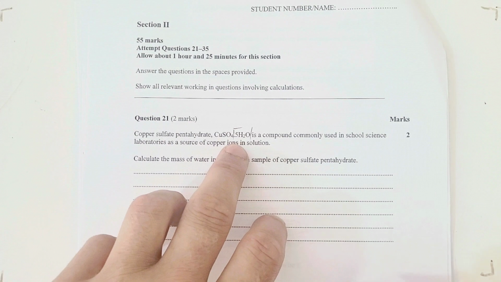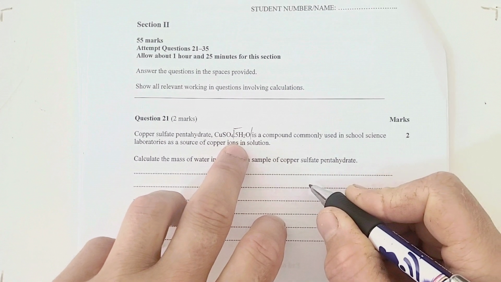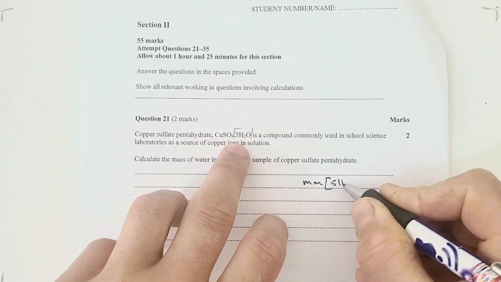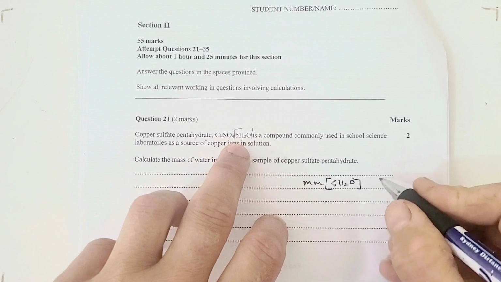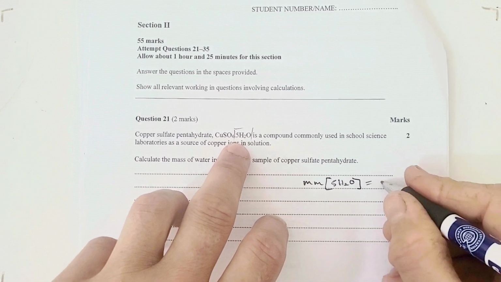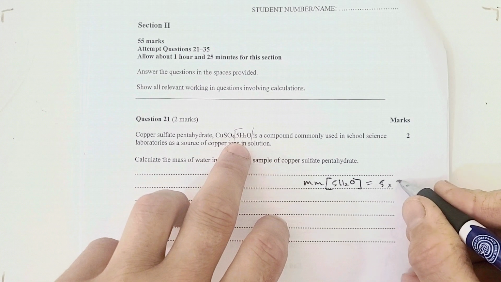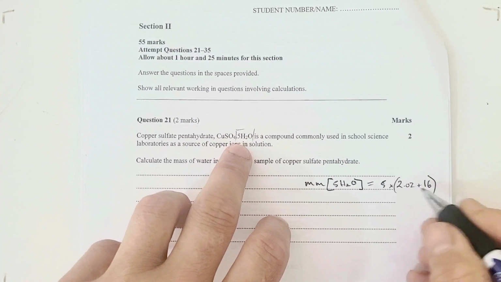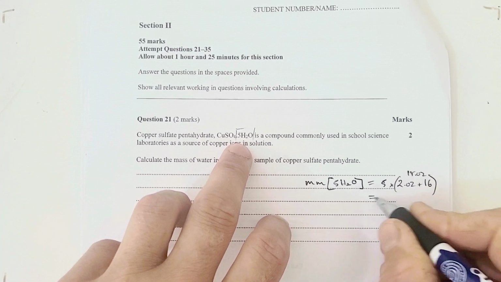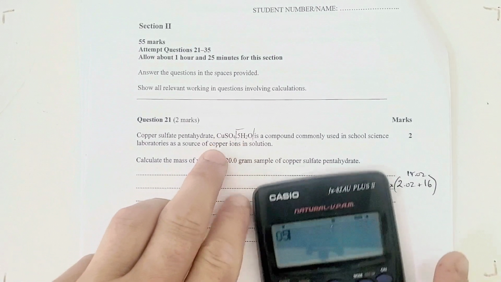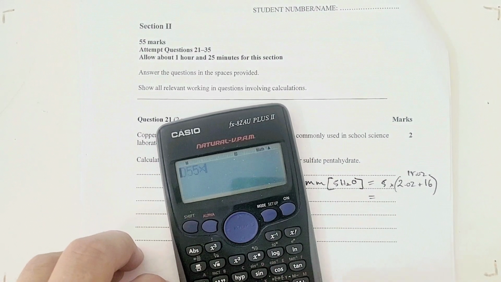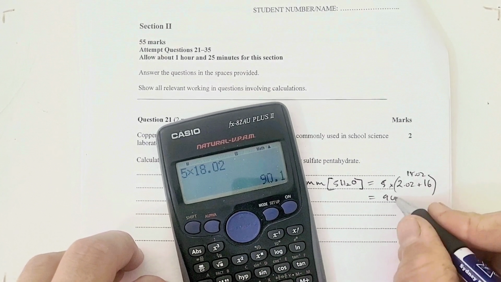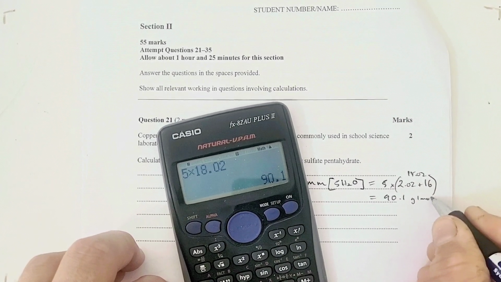Well, let's just calculate the molar mass of 5H2O, which is 5 times 2.02, the hydrogen, plus the 16, it's 18.02. 5 times 18.02 is 90.1 grams per mole.